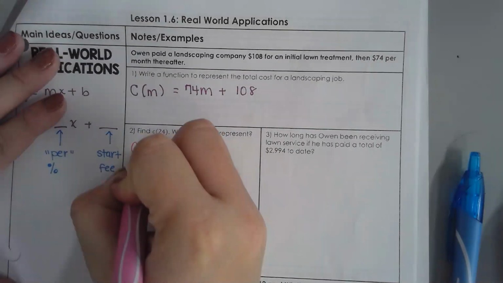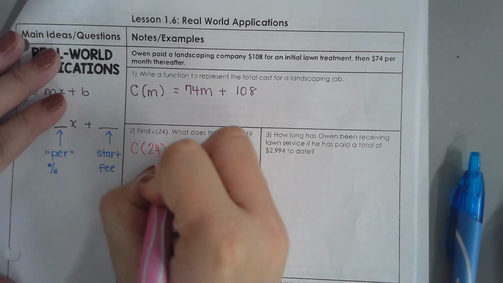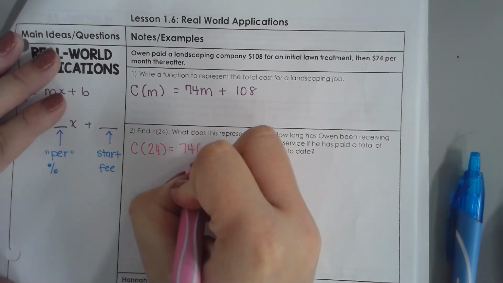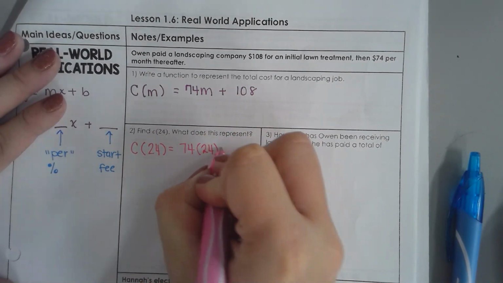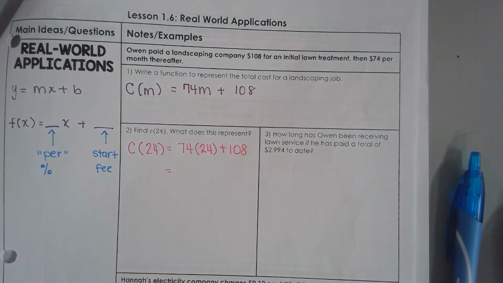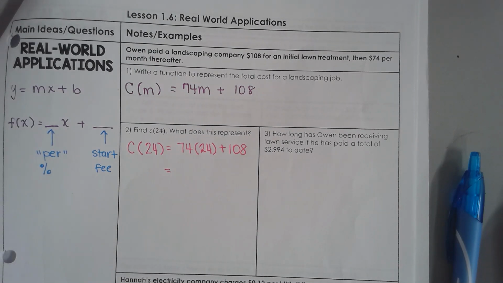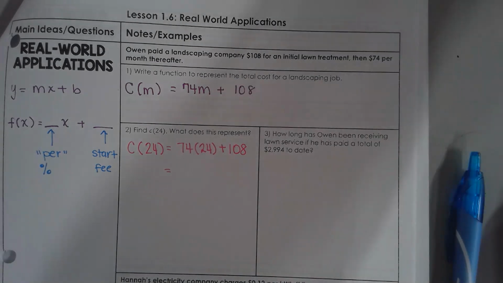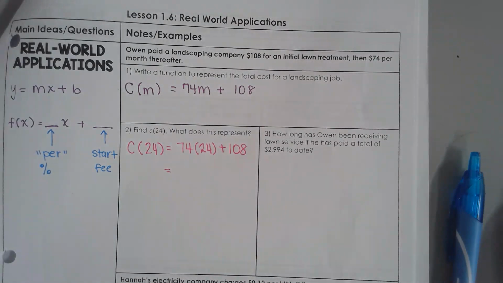So C of 24 is 74 times 24 plus 108. All you gotta do is type that in your calculator.